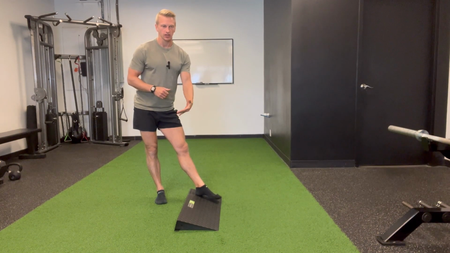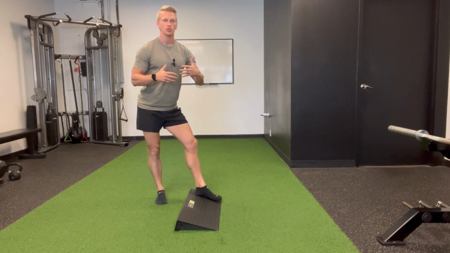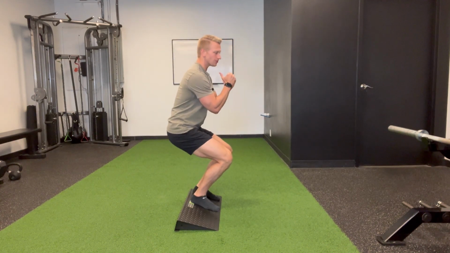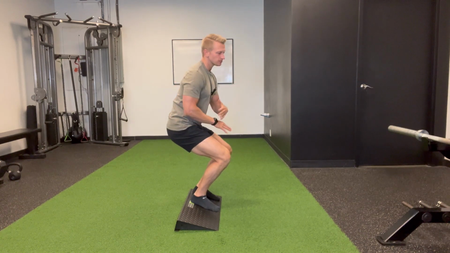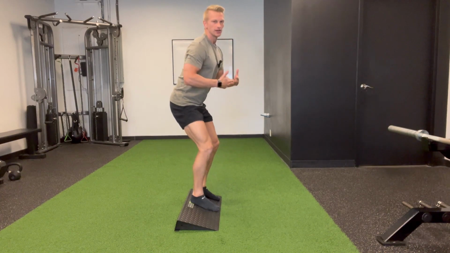So feel free to load this up with a goblet squat, a safety bar squat, something with more of an anterior load. That anterior load really allows for that posterior compression, same thing. So that way, as we go through it, we're not butt winking.